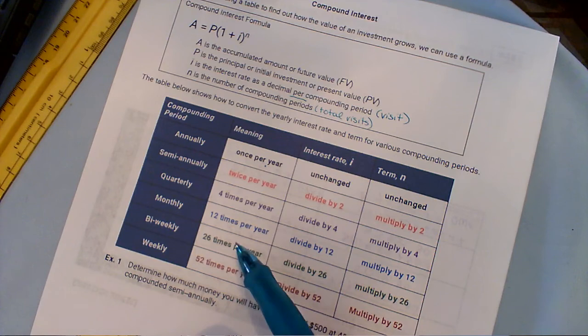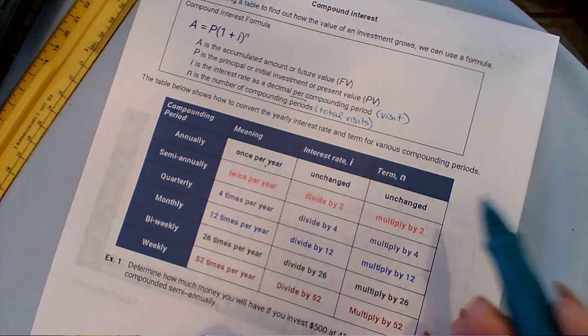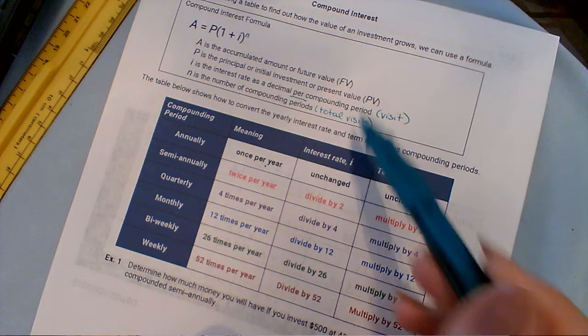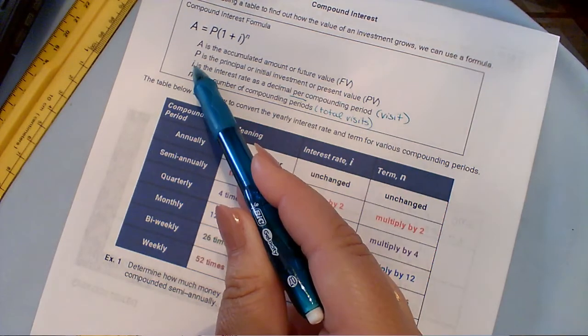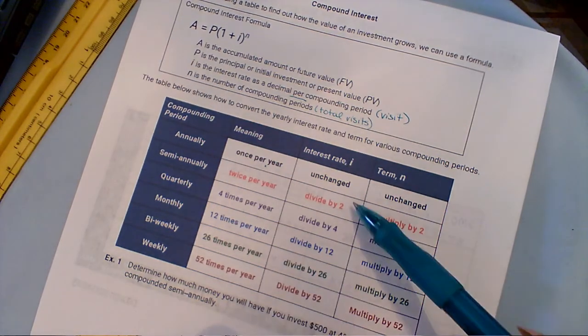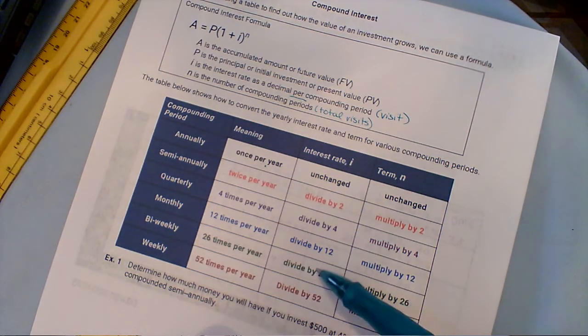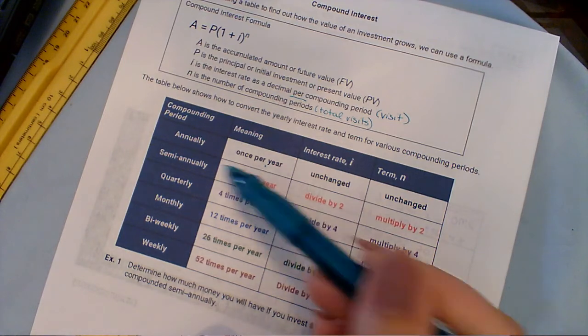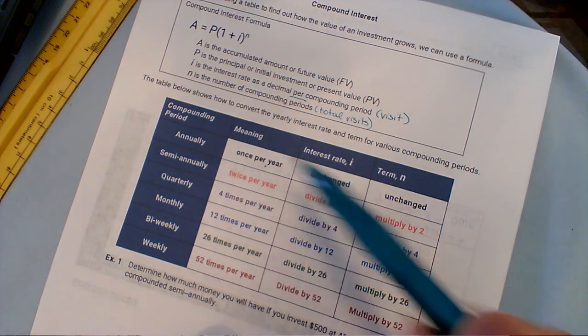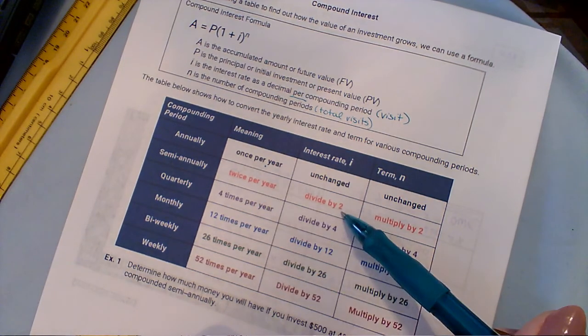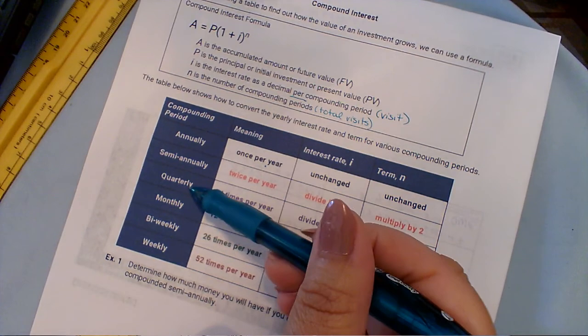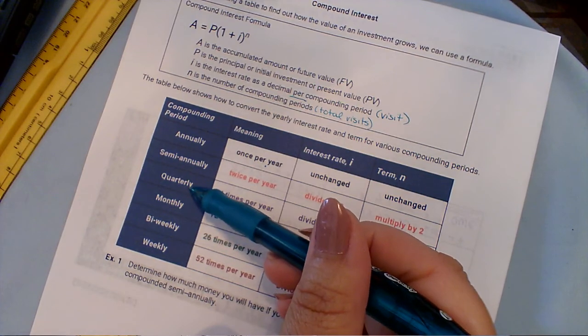Which would mean 24 times a year. But that's not done as commonly. So what happens is we have to take the little i that's in the question, the interest rate, and divide it into these equal portions. So if it's compounded semi-annually, I'm going to take the interest and divide it by 2. If it's compounded quarterly, I get 4 visits a year.